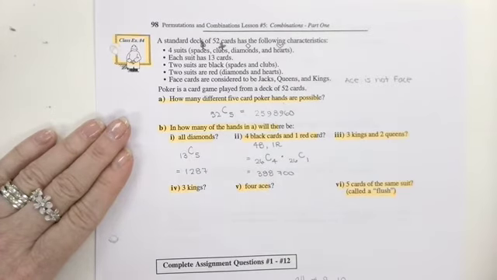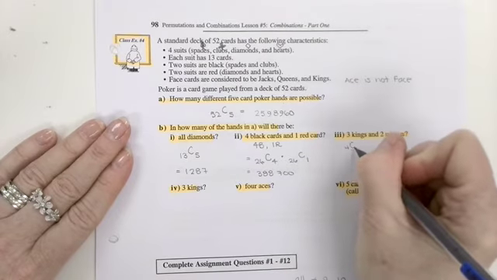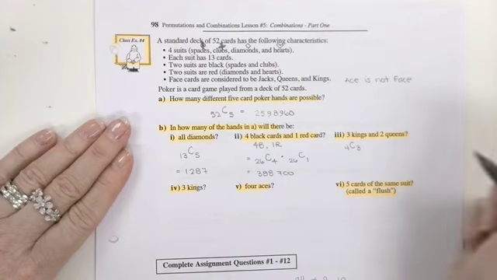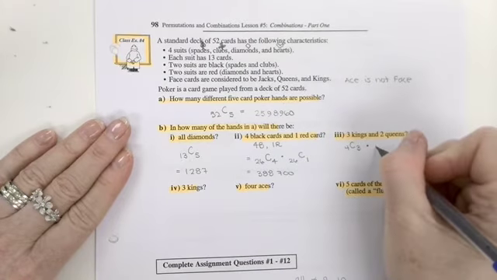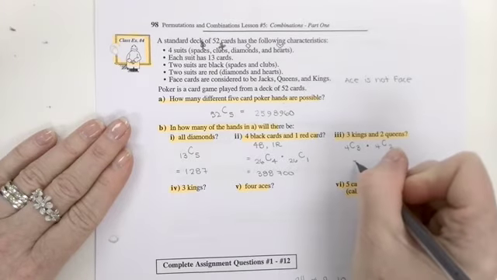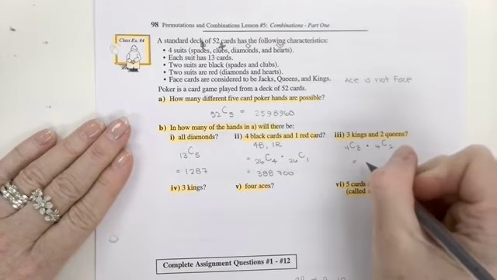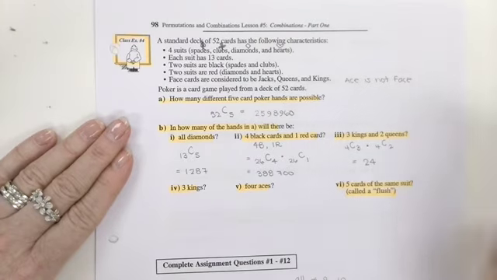Okay, what about 3 kings and 2 queens? Okay, so we're going to put the kings in a pile, 4 of them, and we're going to choose 3 of them. And times queens in a pile, so there's 4 of them, and we're going to choose 2 of them. This way it ensures we always get what we want. When we put that on our calculator, 24 total.